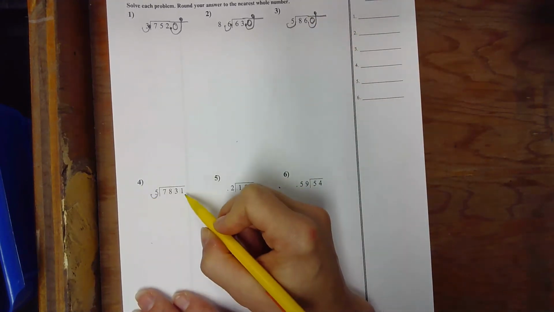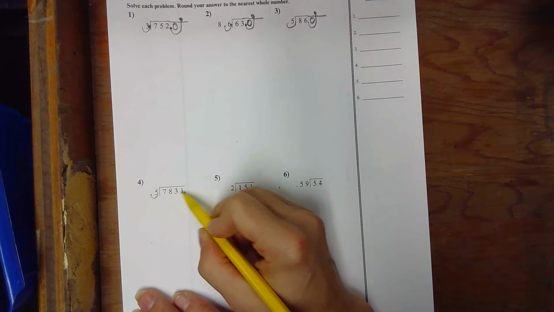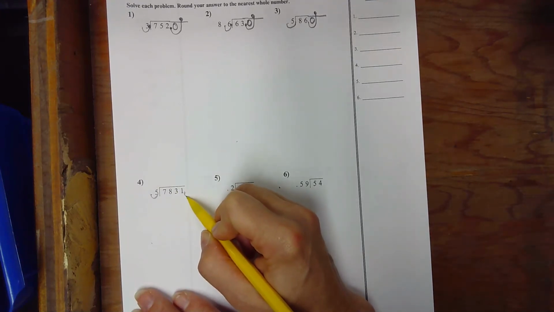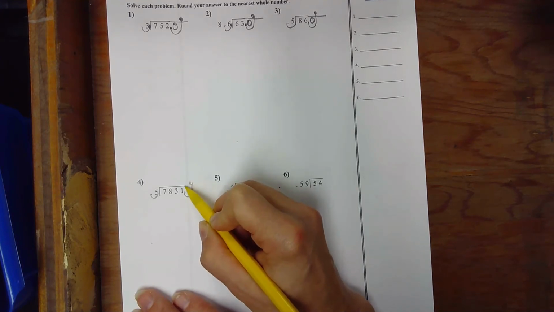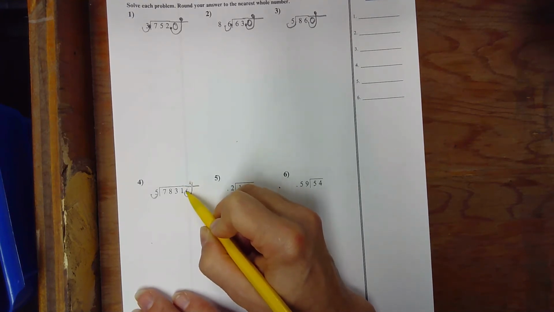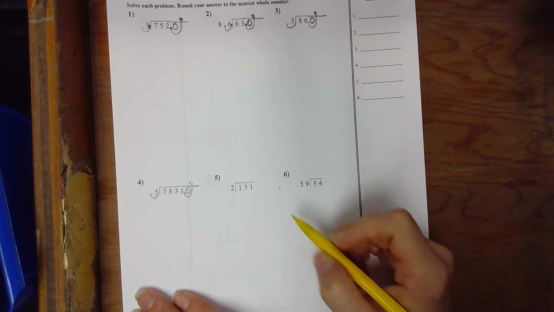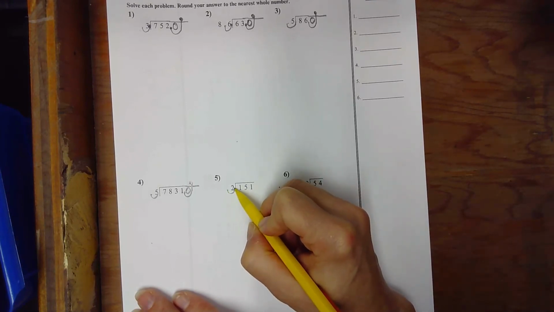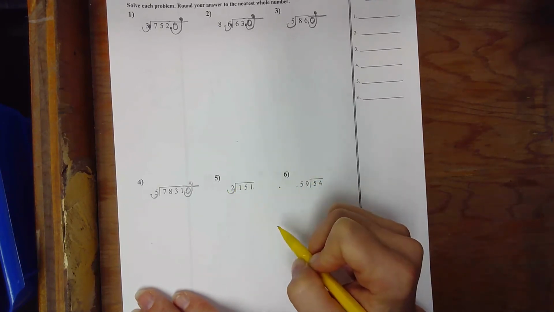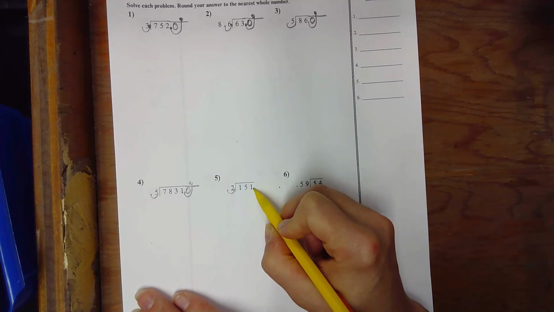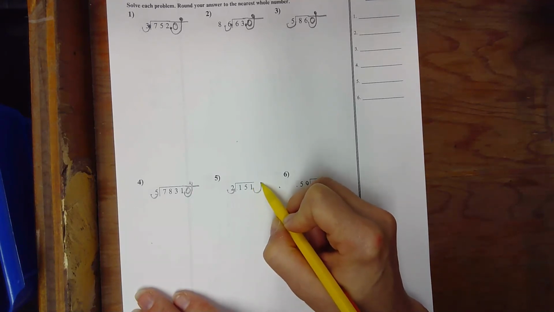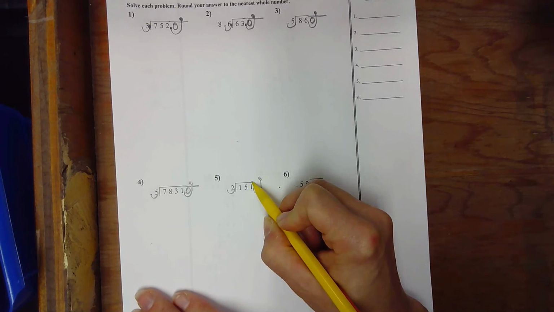Nudge it once. Whole number. It didn't show us a decimal anywhere else, so it must be at the end of the whole number. I need to move it once into the answer, so I put a 0. This one, nudge it once. Whole number, it starts out right at the end after the ones place. I have to move it one more place.